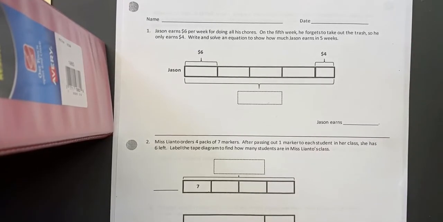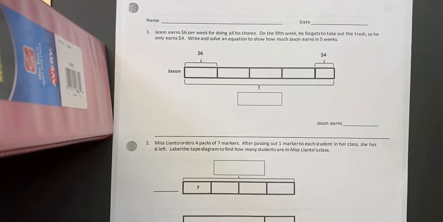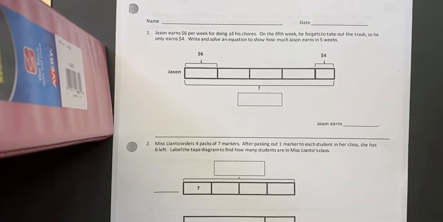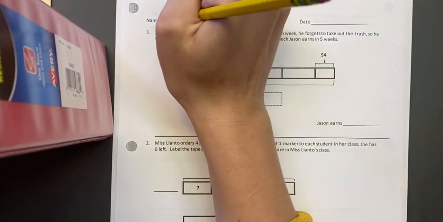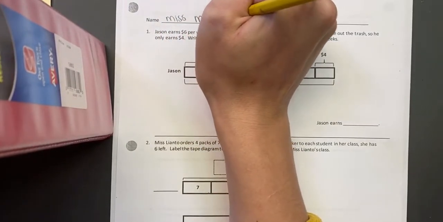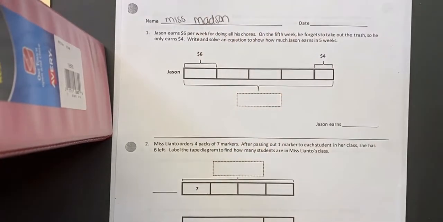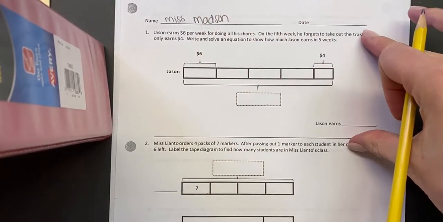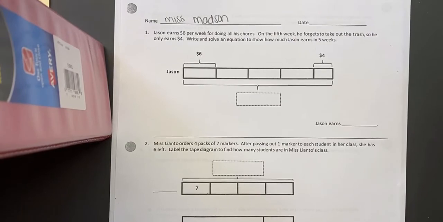Hello, third grade. Today's going to be our last lesson. Tomorrow we're just going to have a little quiz going over everything we've learned the first quarter. So the first thing I'm going to do, of course, is write my name. And this is going to be more of word problems. They're going to be a little longer.